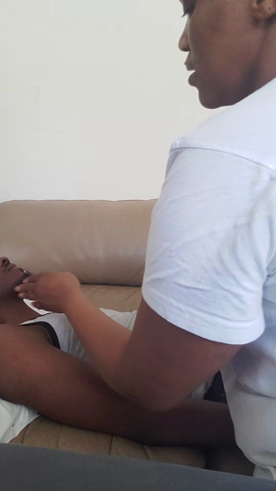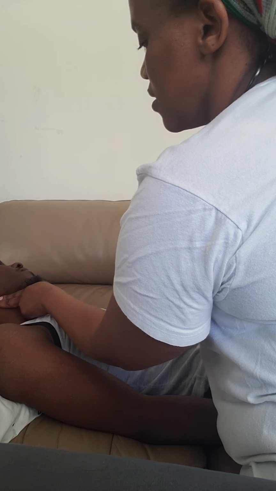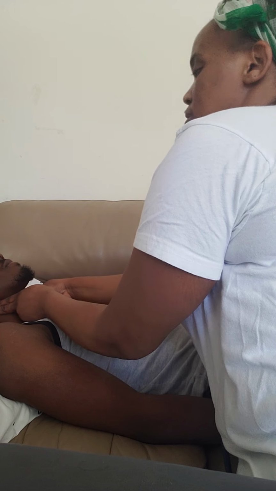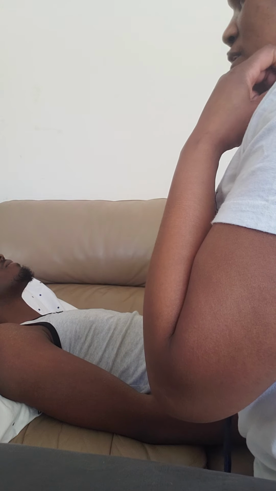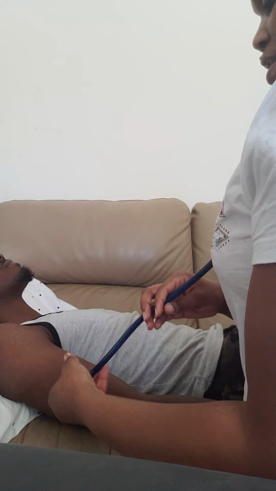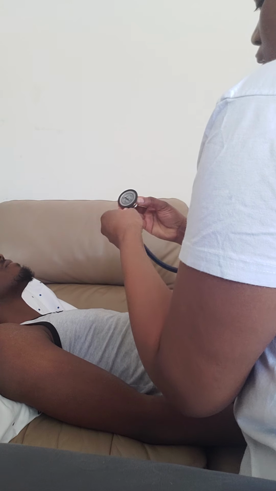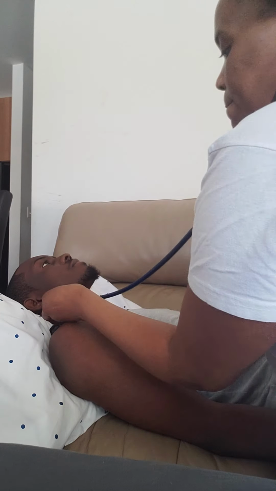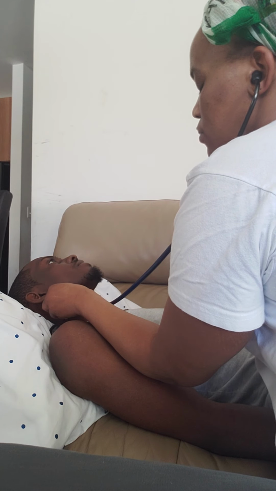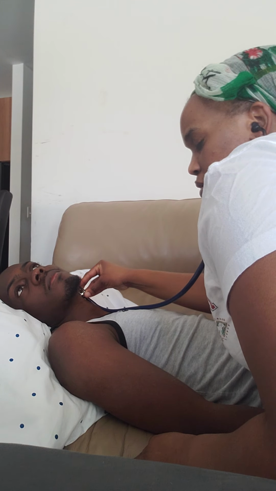So next I am going to palpate the carotid arteries, and I'll start with this side. So the carotid, that's +2 right there. I am now going to auscultate the carotid arteries for any bruit. And I am going to use the bell side of my stethoscope. And then this side. There is no bruit on either side.